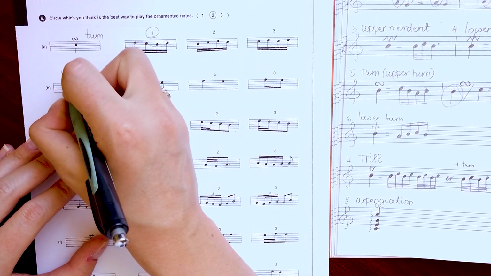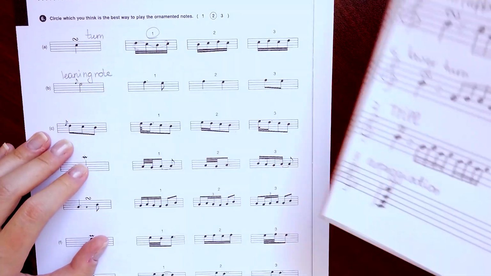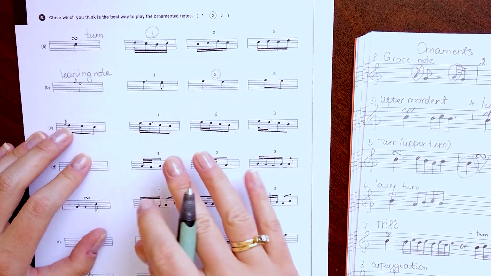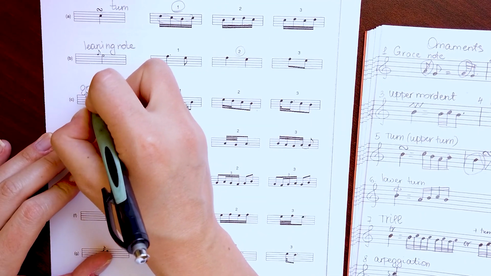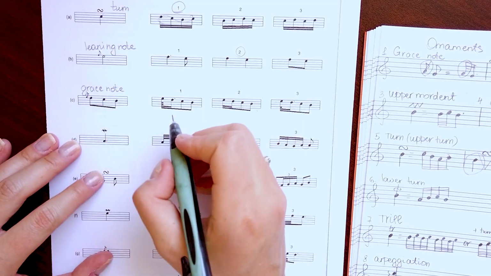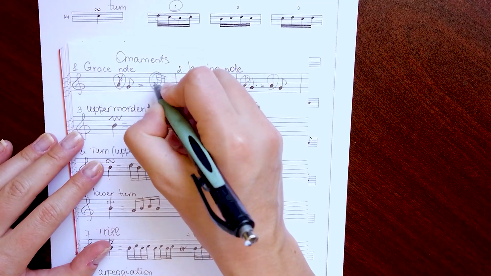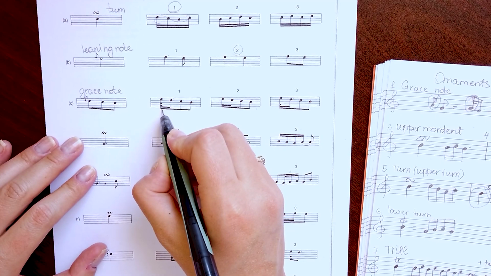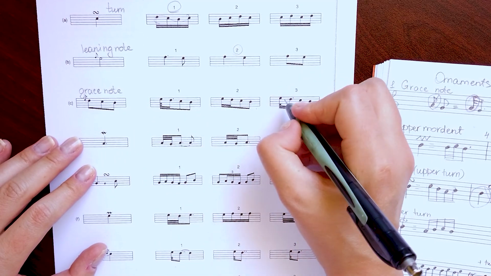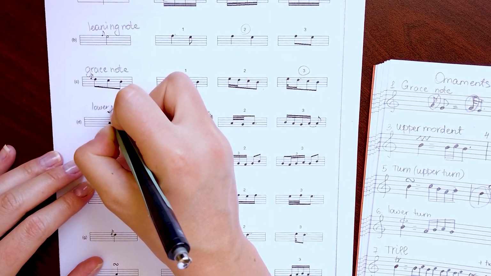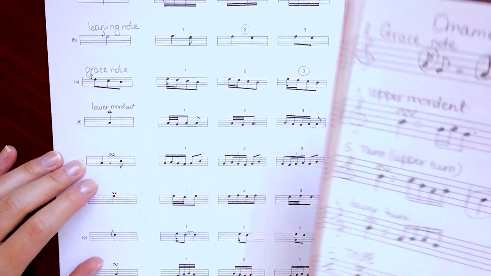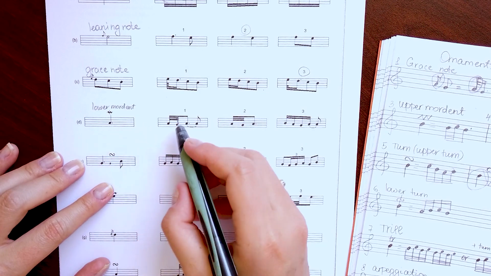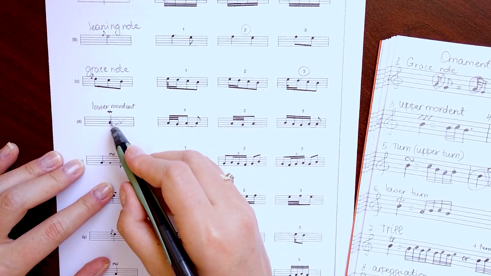Next one is the leaning note, because it's not crossed. We always remember that the leaning note divides our note into two even halves. In this case, it's going to be two crotchets. Now the grace note, because this tiny small note is the crossed one, and usually we use it in the time of a demi-semiquaver. So let's see where we can find the note E as a demi-semiquaver. It's the third example. Next one is the lower mordent, because it's crossed, and the lower mordent takes note itself, note below, and note itself, and we have to find it in the time of the dotted crochet.